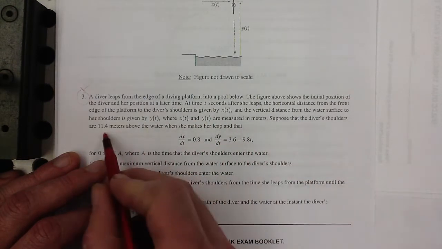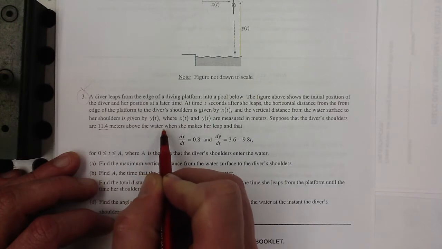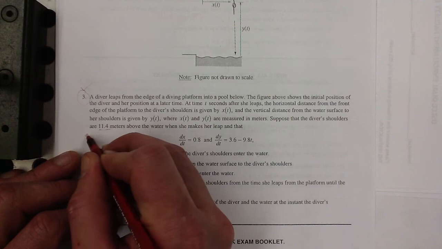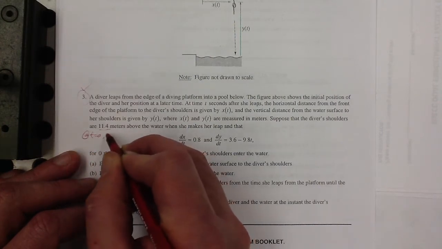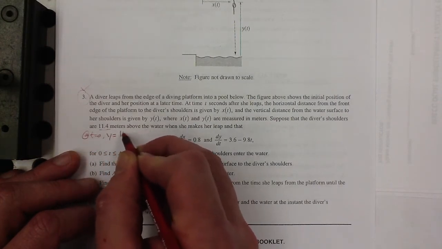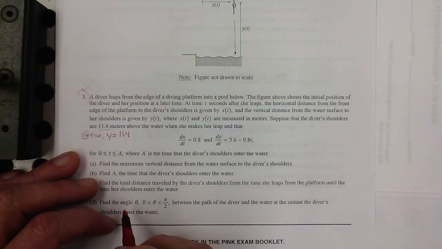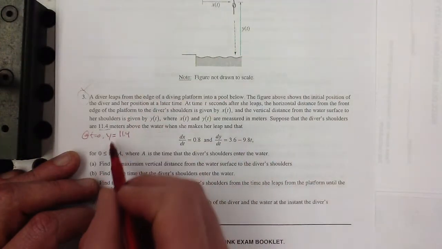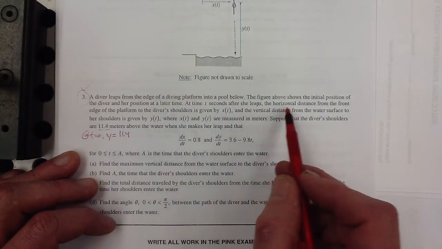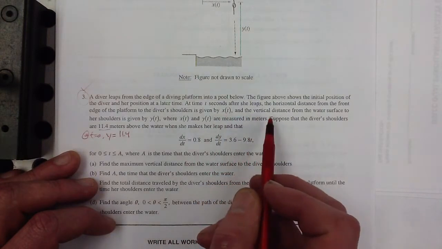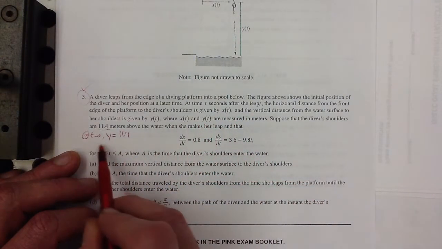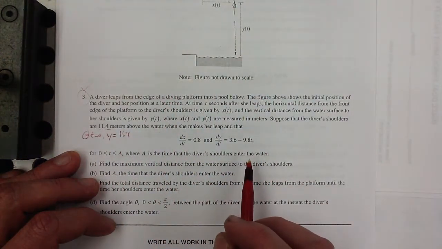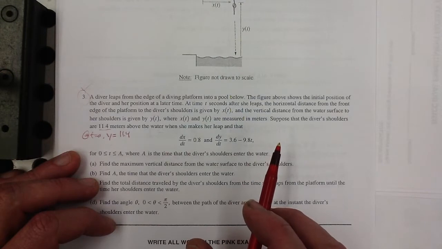Suppose that the diver's shoulders are 11.4 meters above the water when she makes her leap. So that's like saying at time 0, y equals 11.4, right? And I think that x is also 0 at that time, right? That's certainly what it looks like. It looks like the initial value is 0 there.